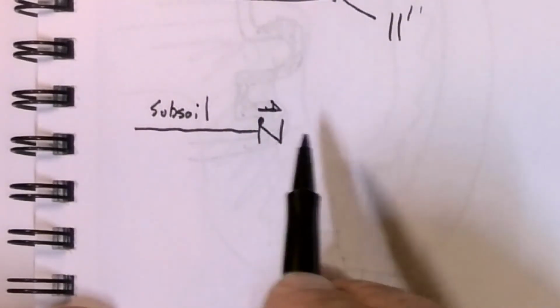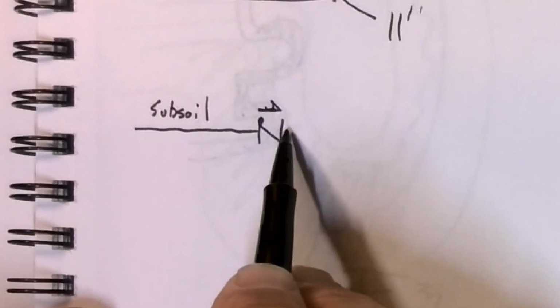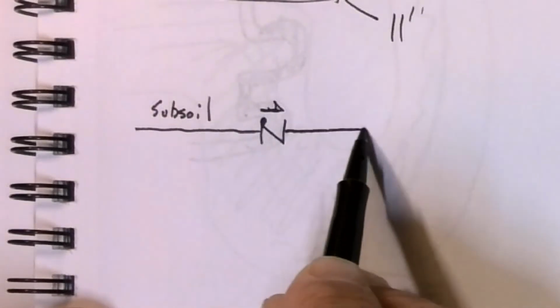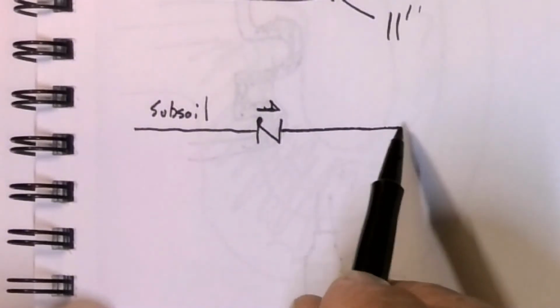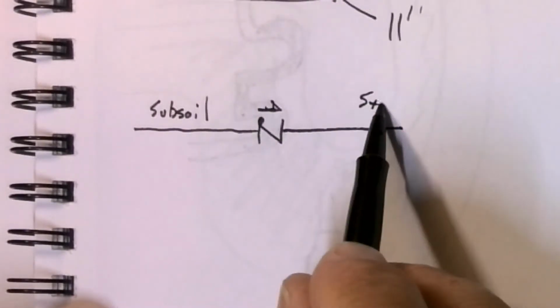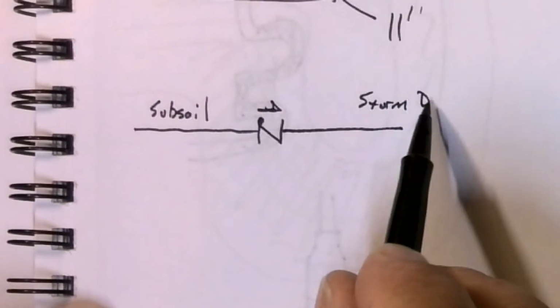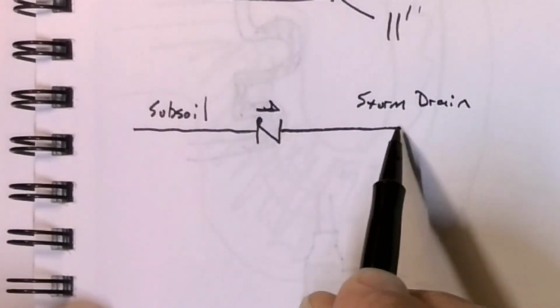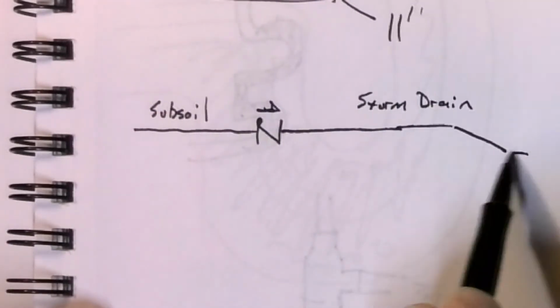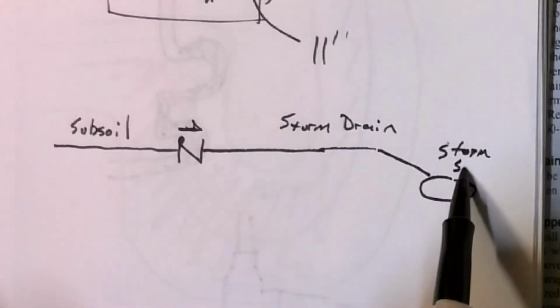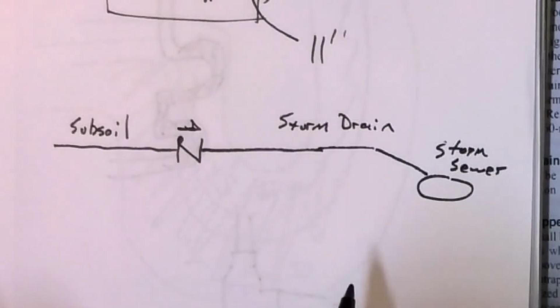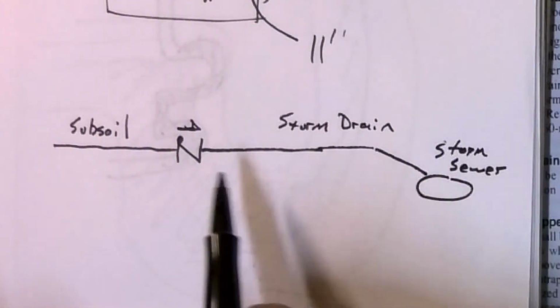It's pretty much the symbol for a check valve, which is the same thing. And this is going to tie in to a storm drain. And then the storm drain will come over and tie into the storm sewer, which is typically located right outside the building.